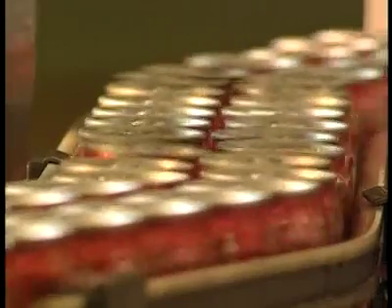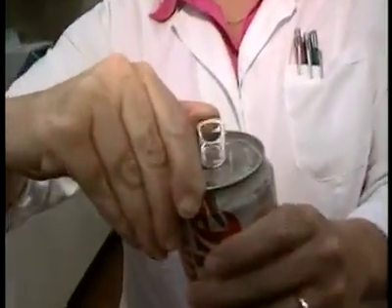I'm Maggie Steen, and I'm a quality control scientist for Coca-Cola. And it's my job to make sure there's just the right amount of fizz in this can. We make 1,450 cans a minute on this line.